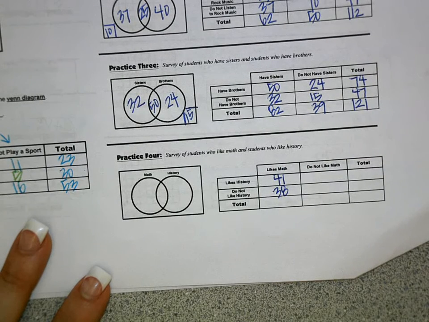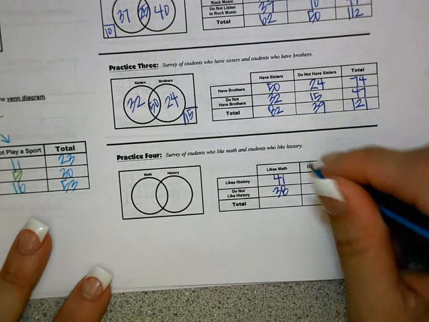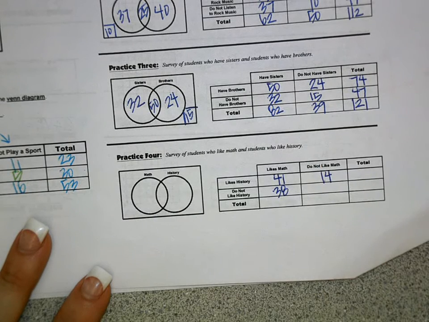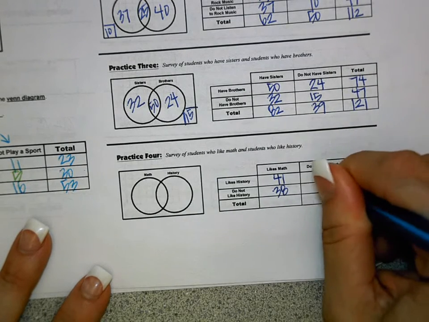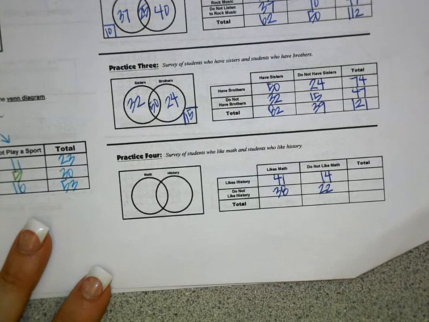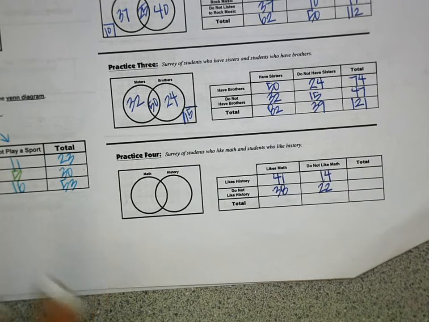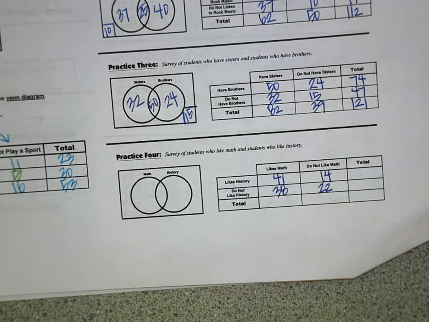38. History. 14 people like history but do not like math. 22 people do not like either. From here, I want you to fill in the totals and fill in the diagram.